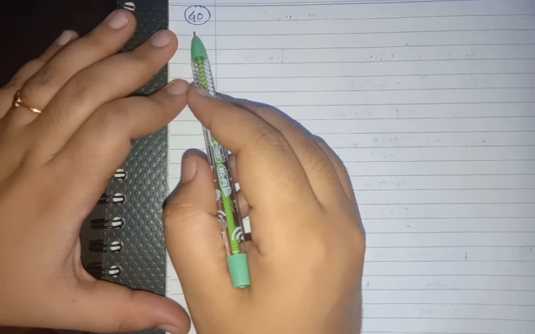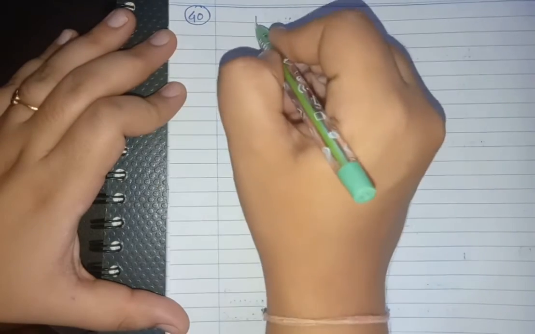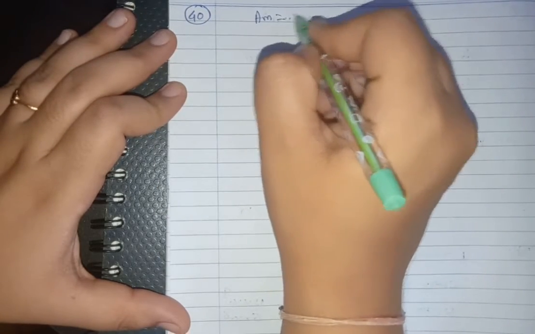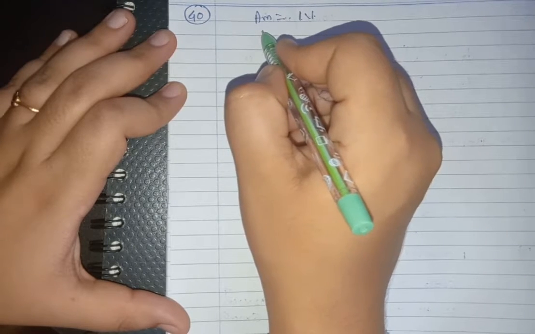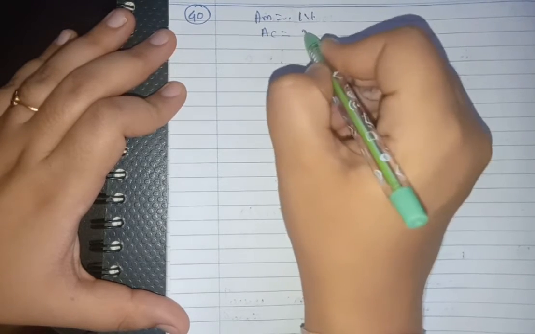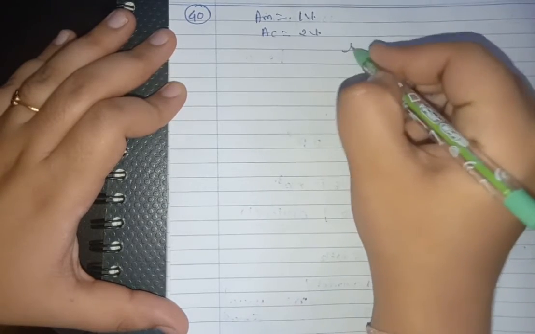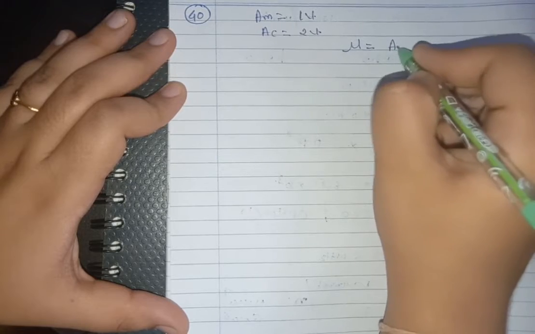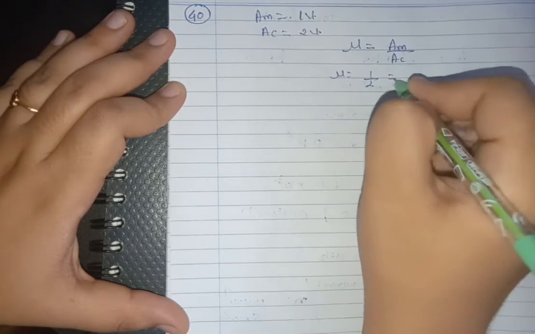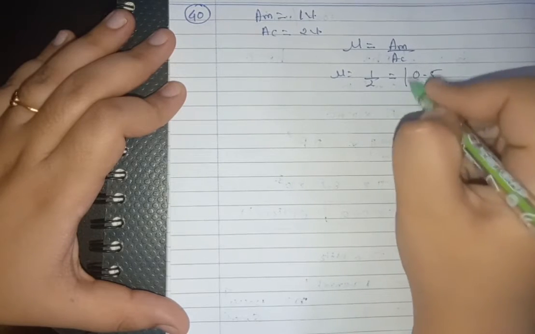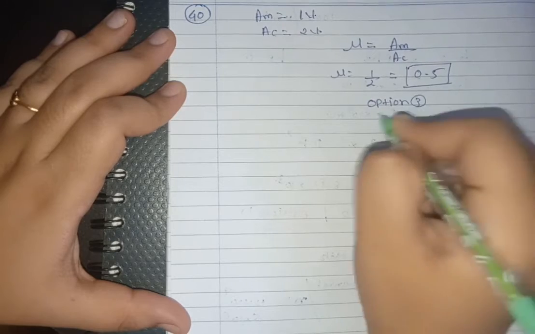In question number 40, a message signal square wave is given. The amplitude of message signal is 1 volt and the carrier wave amplitude AC is 2 volt. We want to find the modulation index. Modulation index mu is given by AM by AC, that is 1 by 2, that is equal to 0.5. So option 3 is correct option.